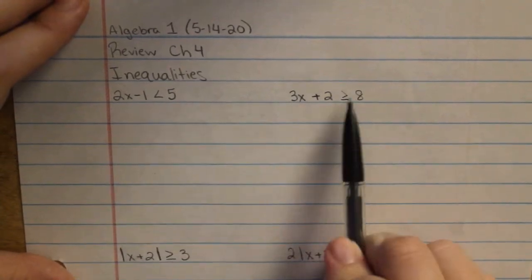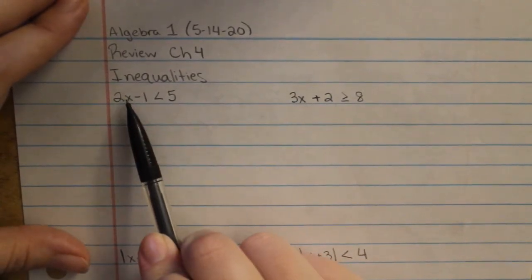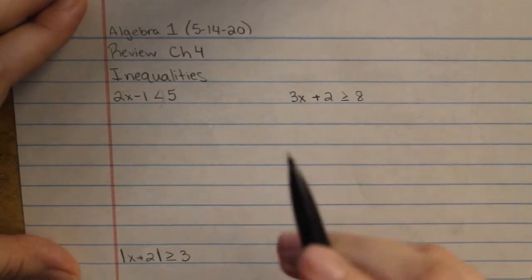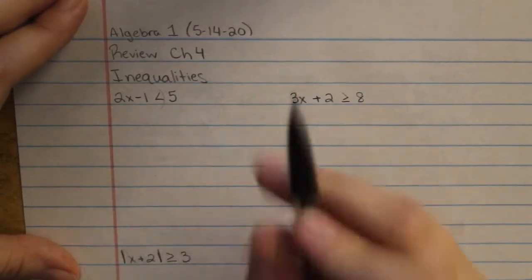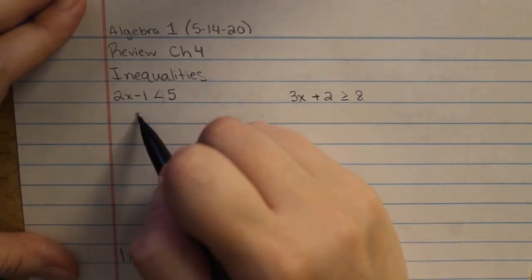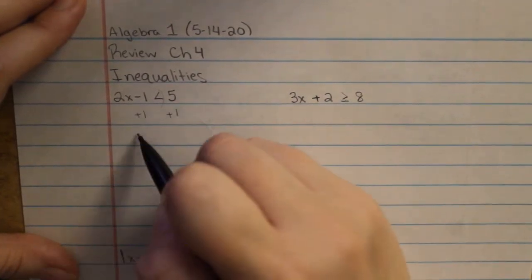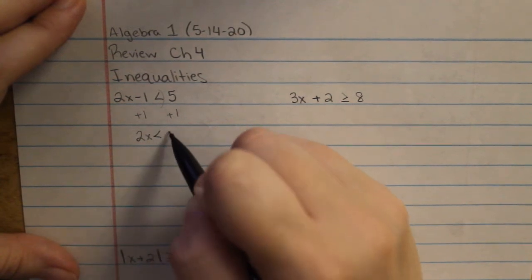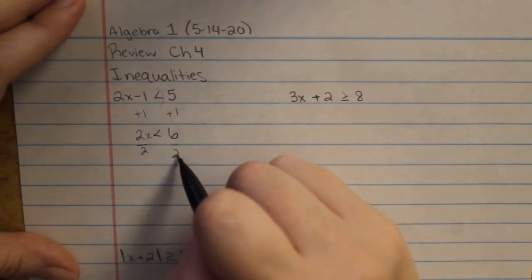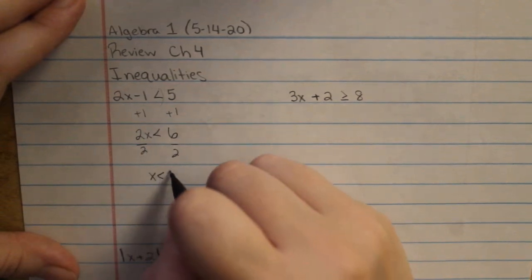The first two problems that I have here look like simple math, just instead of an equal sign, they have an inequality symbol. So in this case, I'm going to solve it like it's a regular equation and just simply bring down the symbol. So I'm going to add my 1. I'm going to have 2x is less than 6, divide by 2. I'm going to have that x is less than 3.